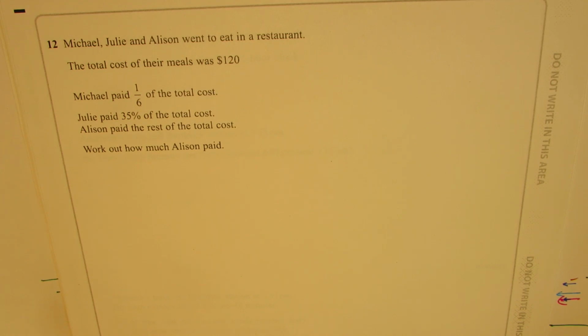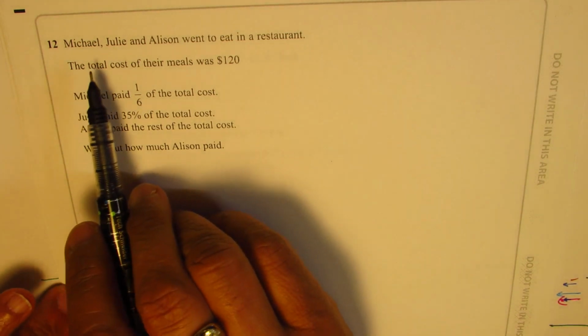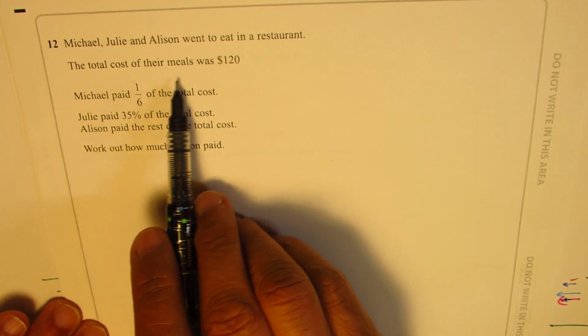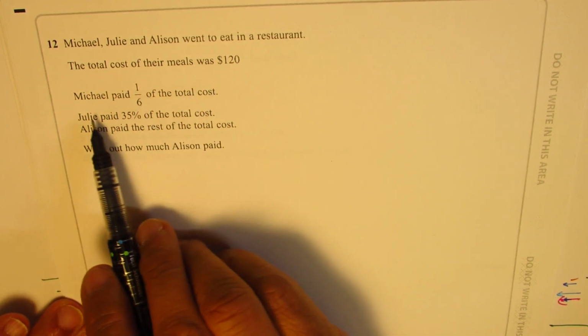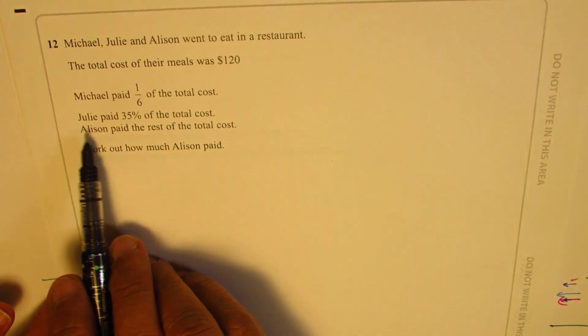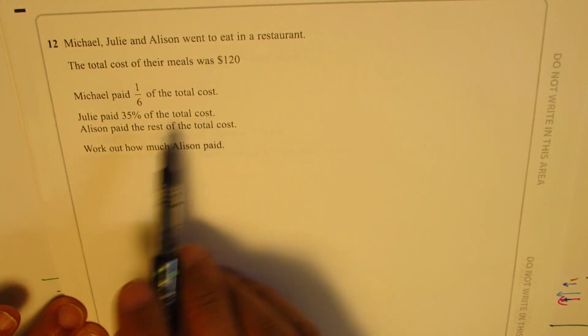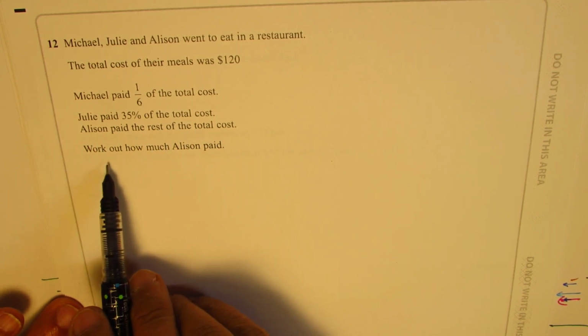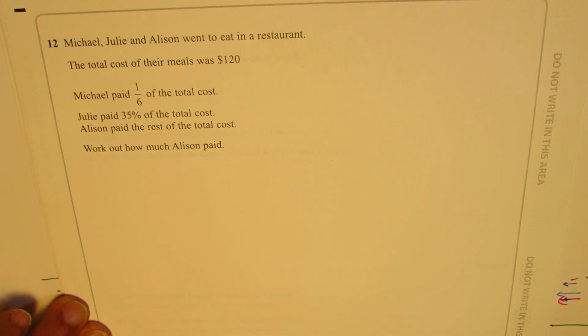Question number 12 here is, Michael, Julie and Ellison went to eat in a restaurant. The total cost of their meal was $120. Michael paid 1/6 of the total cost. Julie paid 35% of the total cost. Ellison paid the rest of the total cost. Work out how much Ellison paid.